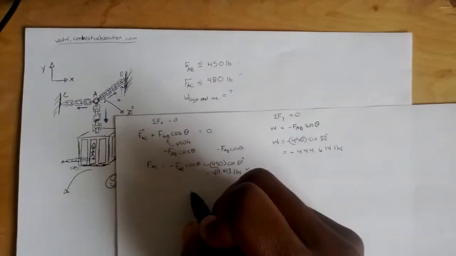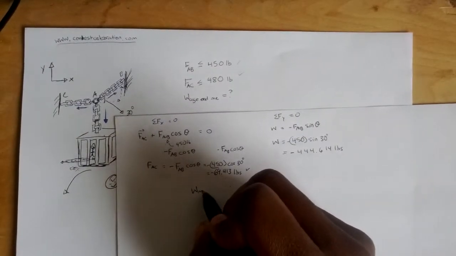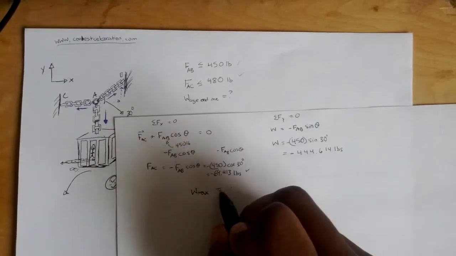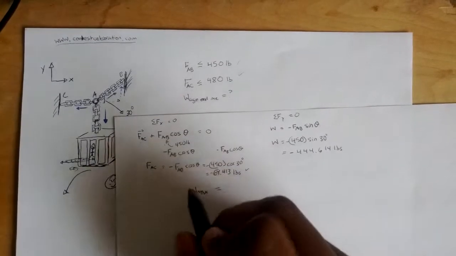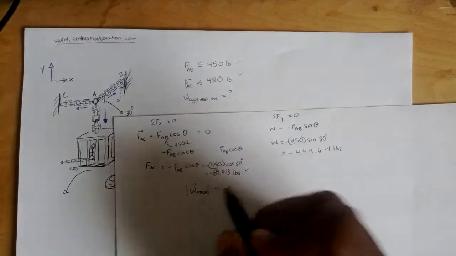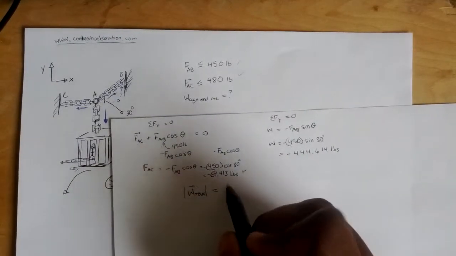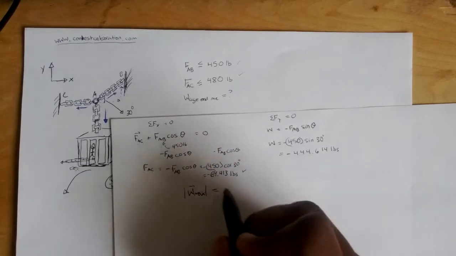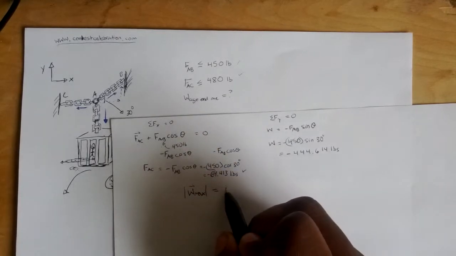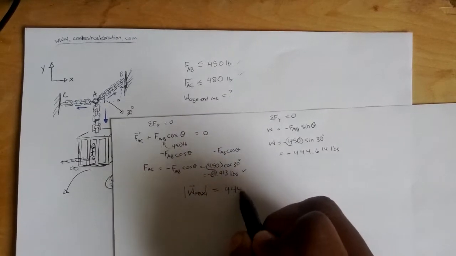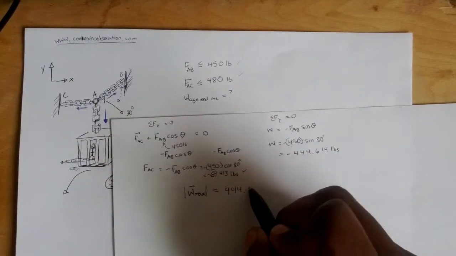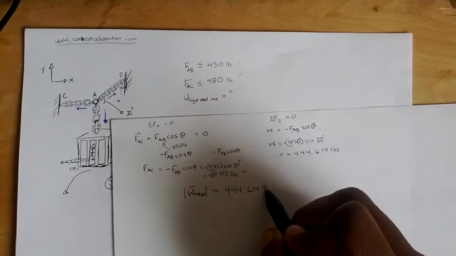And there you have it. So the maximum weight, we'll call that weight max, can be equal to, and this is a magnitude, right? That's the way you would denote a magnitude, if you were coming from vectors, to let people know what you're talking about. It's going to be 444.614 pounds.